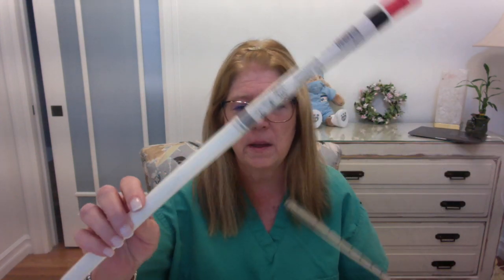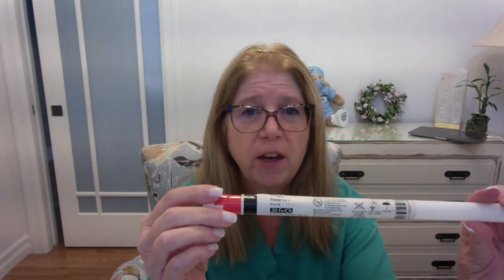Chest tubes usually come in containers that look like this. They are labeled with the size of the catheter. The one that I have here is a 20 French. They are referred to as a trocar catheter. So when you take the chest tube out of its container, you'll see that the chest tube has a metal rod on the inside.